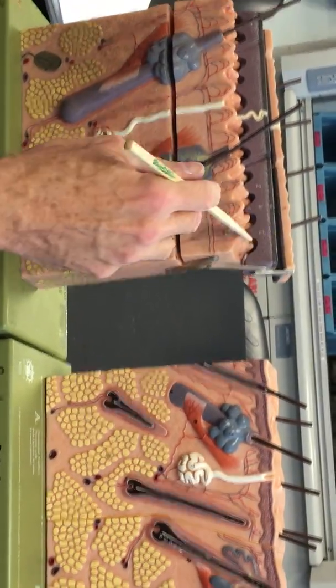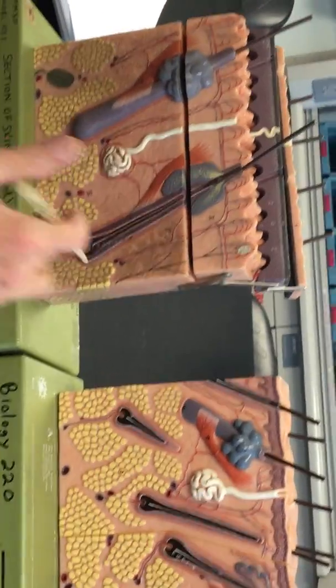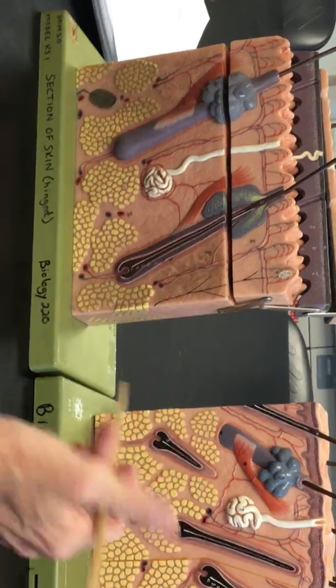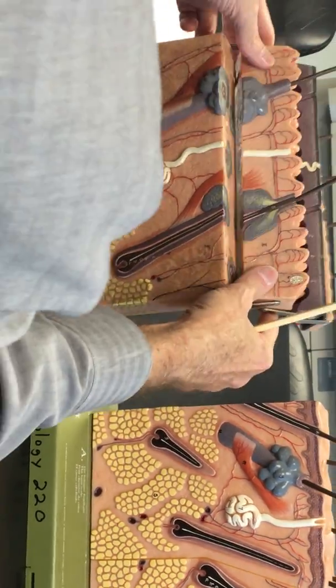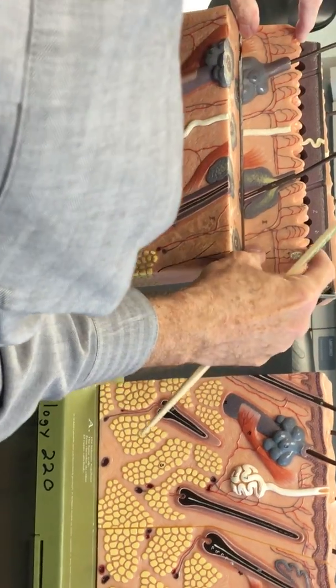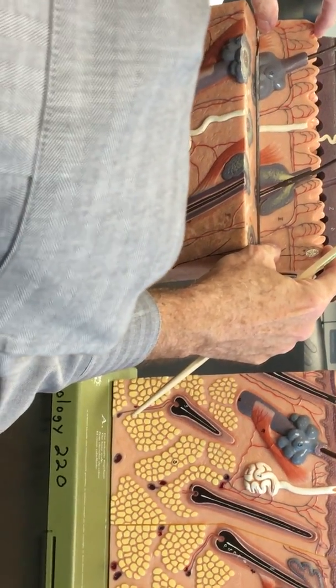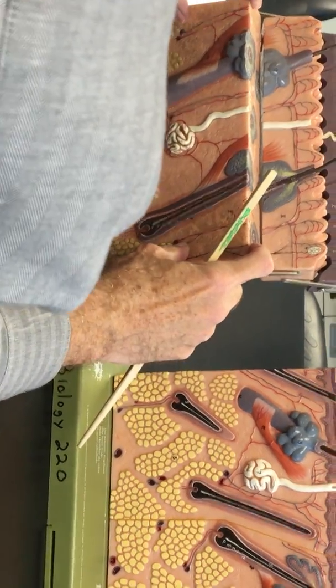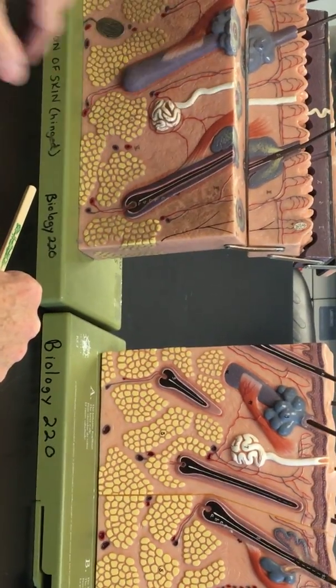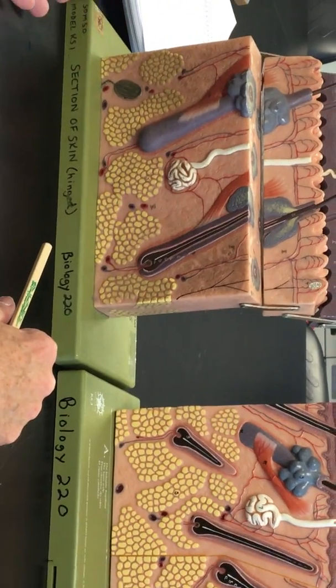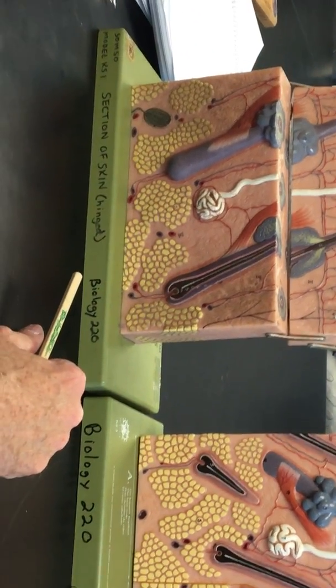So the dermal papillae are characteristic of the papillary layer of the dermis. So all of the pink is dermis. This is the papillary layer of the dermis, where the papillae are. The reticular layer of the dermis, it should look darker than that because it's very, very rich in what are called reticular fibers, skinny collagen fibers.